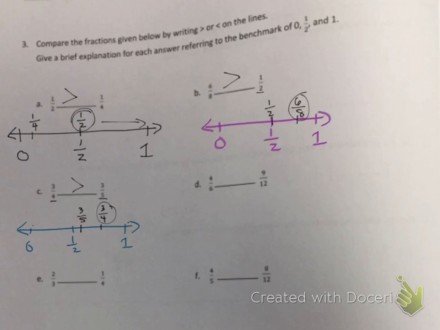So let's continue and look at 4/6 and 9/12. Looks like it's 0, 1/2, and 1 whole.